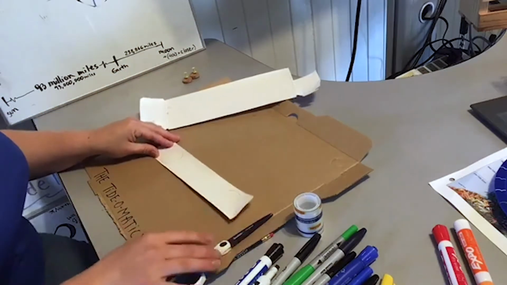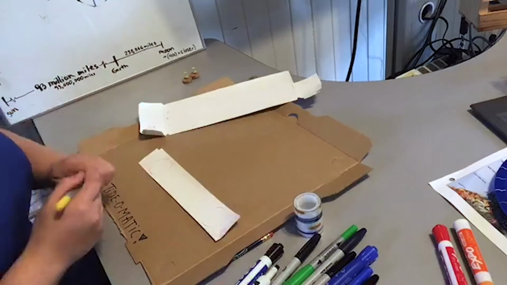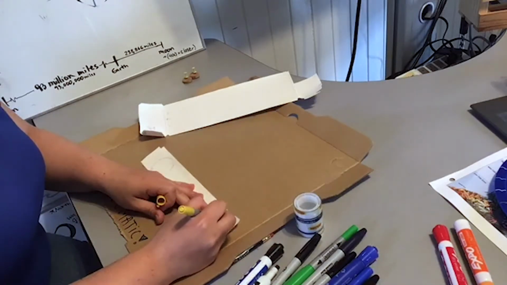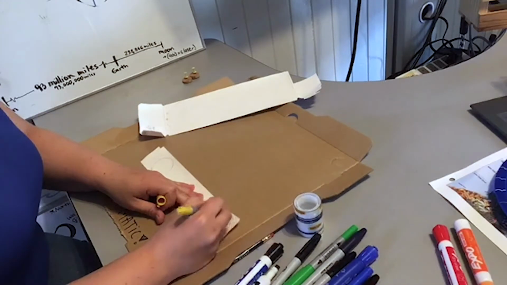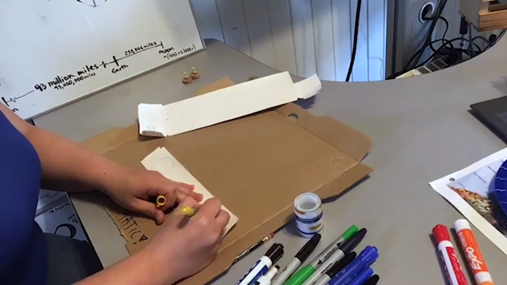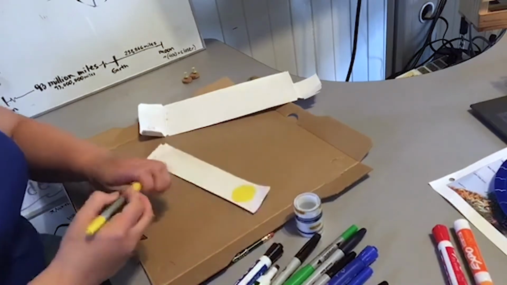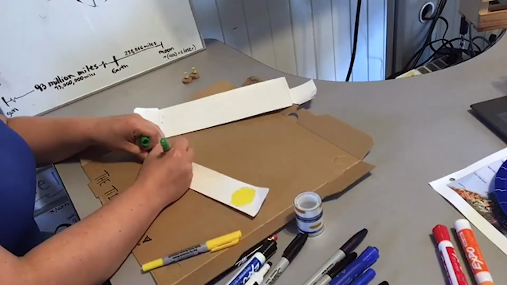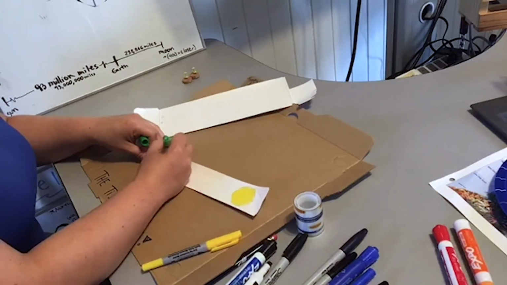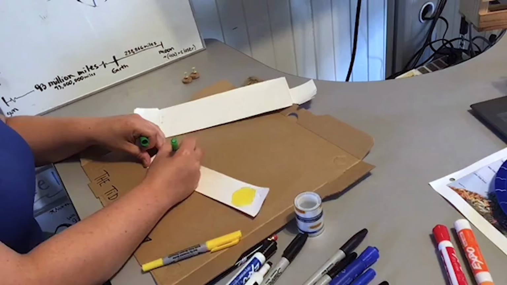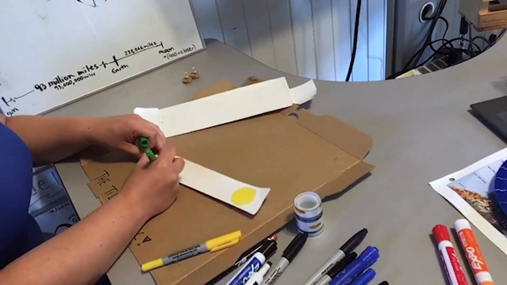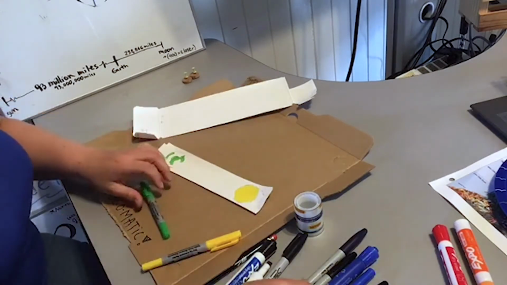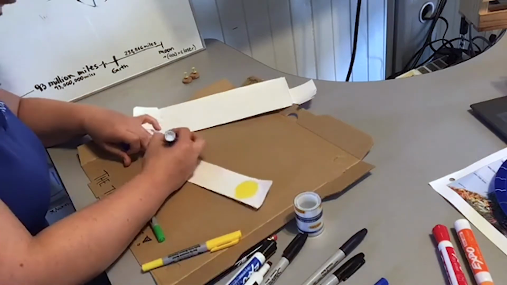Now, on one of these, you're gonna just get to choose which one's the sun and which one's the earth. I'm just gonna randomly color one yellow for the sun. And then we can get kind of fancy. We can do kind of the green blobs for our wind. Maybe some nice water on our earth.